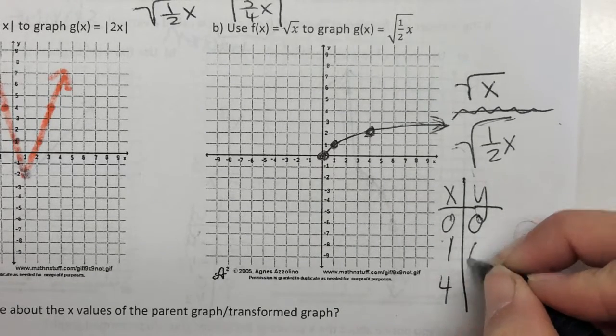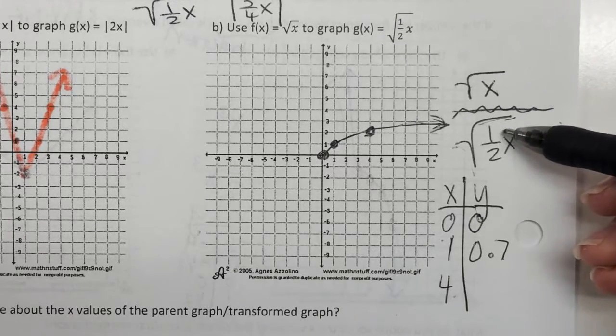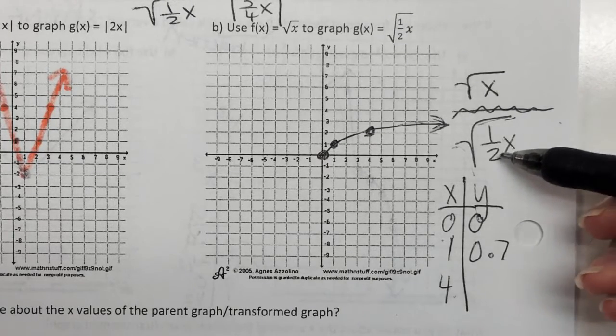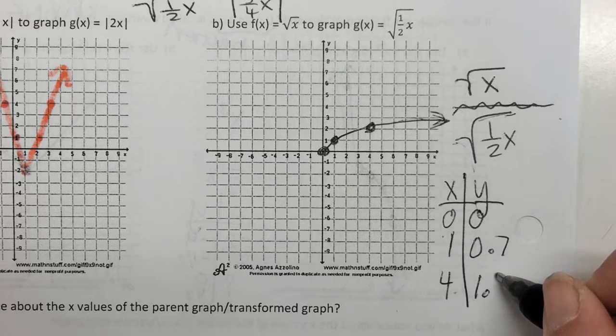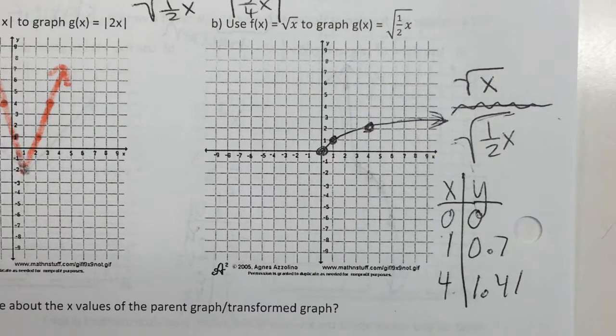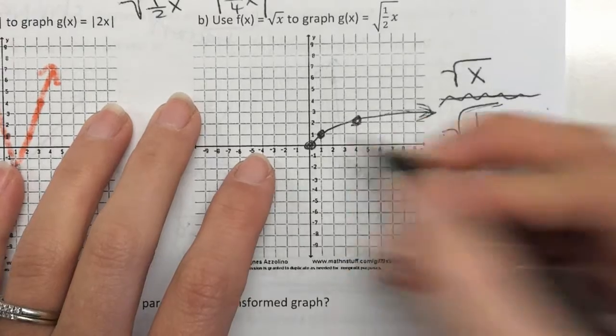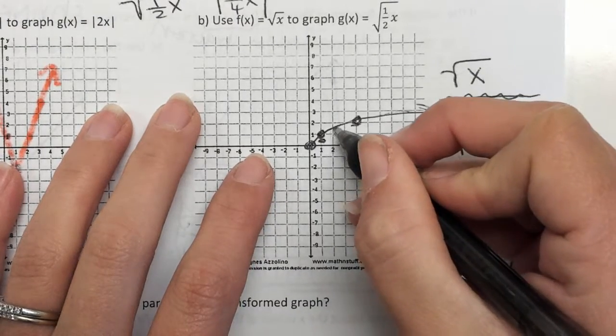Okay. And now if I type in 4 to this function, it's going to be 1/2 times 4. And what's 1/2 times 4? 2. And what's the square root of 2? 1.4. Don't guess. Alright, graph those 3 dots. So at 0, 0, at 1, 0.7, and at 4, 1.41.